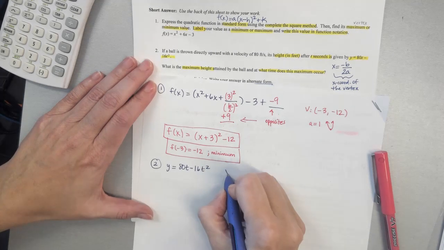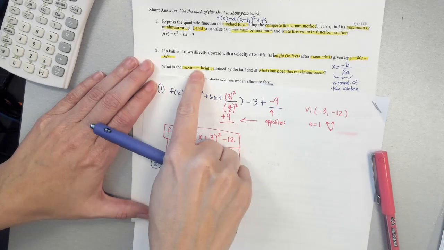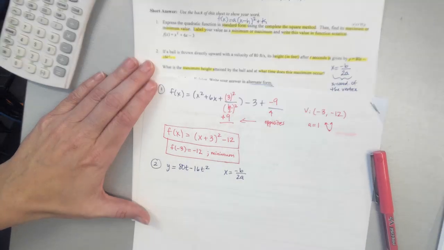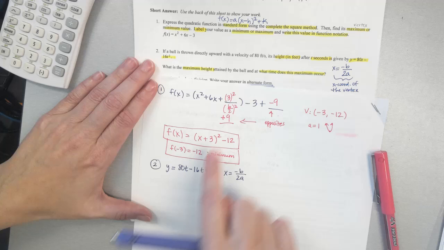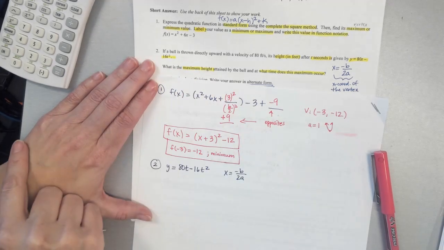Okay, so it's x equals the opposite of b over 2a. If they say what's the maximum height, and what time does the maximum occur, the x value is going to be the time, because the time is your input, and then your output is going to be your height.